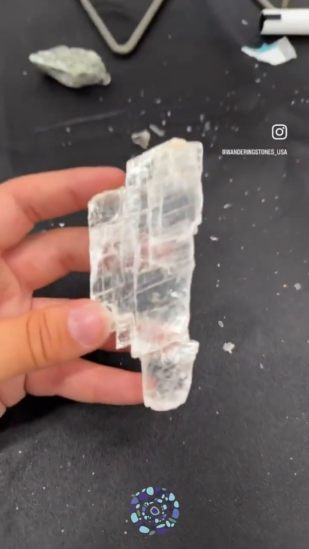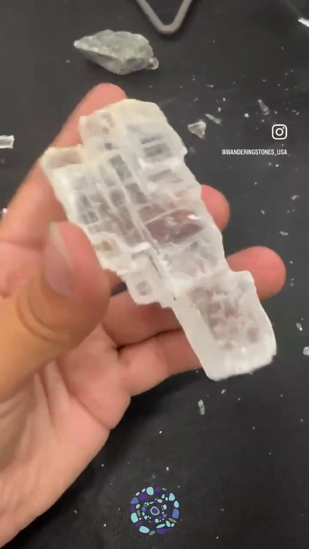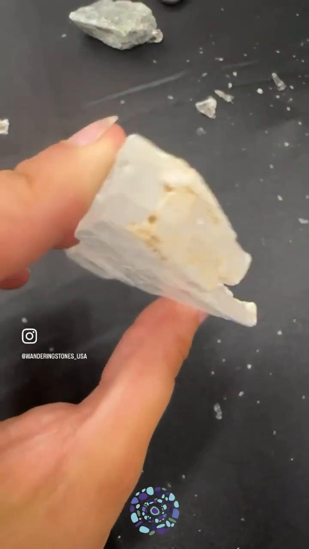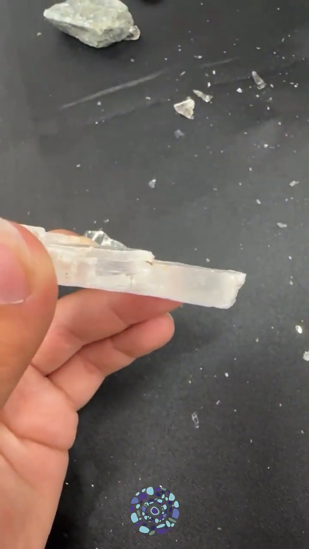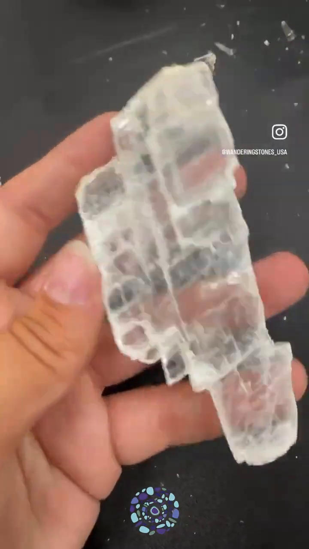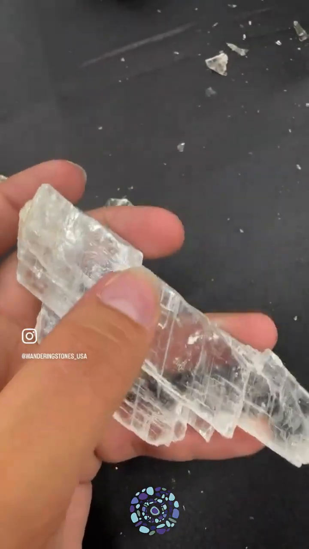So the next one that I'll show you, you might recognize from our Mohs hardness video, this piece of selenite. So I'm gonna show you guys this here. This piece of selenite is a really good example of what we would call perfect cleavage. You can see that it's forming roughly 90-degree angles, maybe a little greater than 90. And it's producing these planes that are pretty much parallel to each other. So you can see it's cleaved here, it's cleaved here, it's cleaved here.